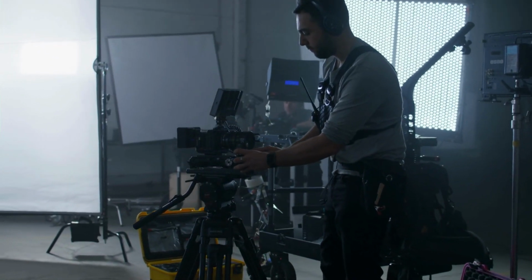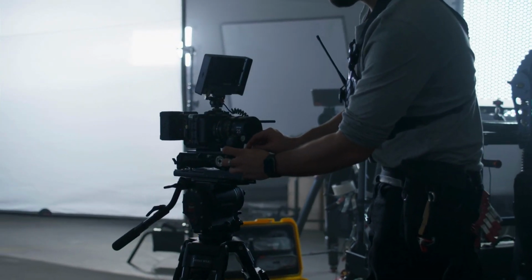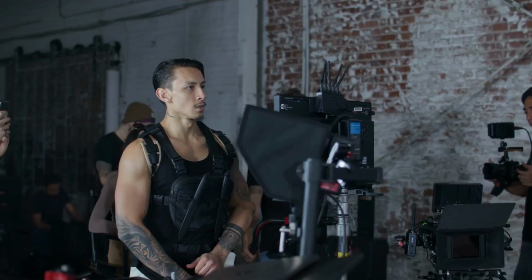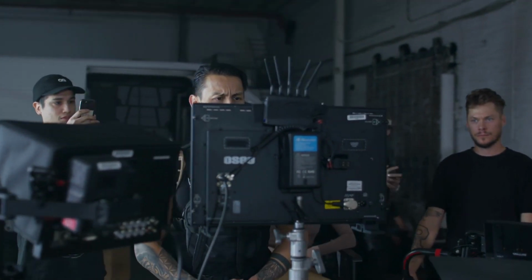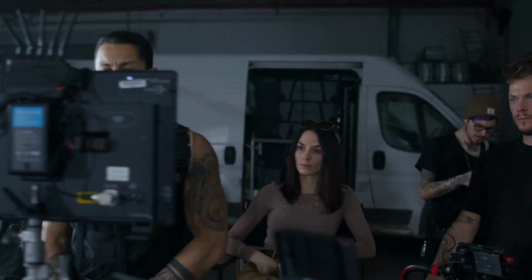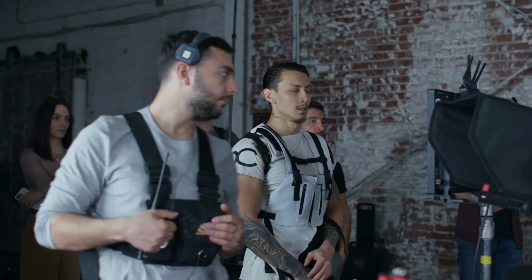As you gain experience, exposure becomes increasingly intuitive. Instead of thinking about numbers, you begin thinking about feeling. You ask yourself questions such as, do I want this image to feel peaceful, dramatic, delicate, powerful? Your camera settings become tools for expressing those emotions.